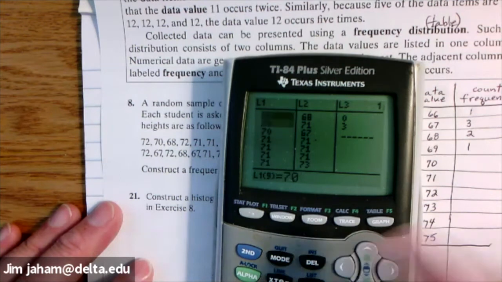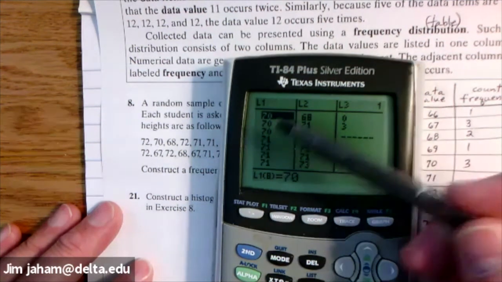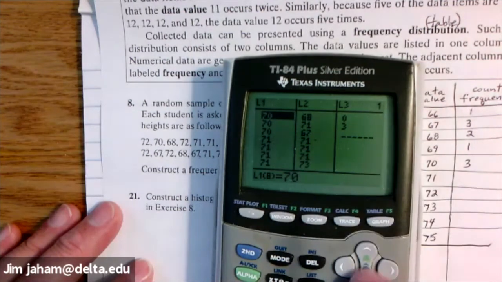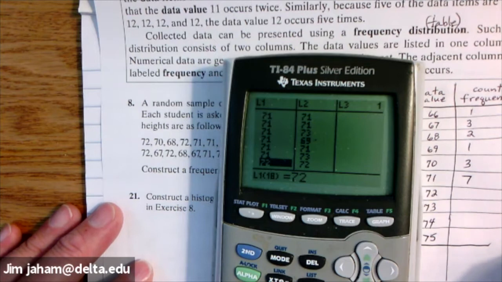So for 70, we have 1, 2, 3. And for 71, 1, 2, 3, 4, 5, 6, 7, 7 71s. It's much less likely to make a mistake if you have them ordered like this.